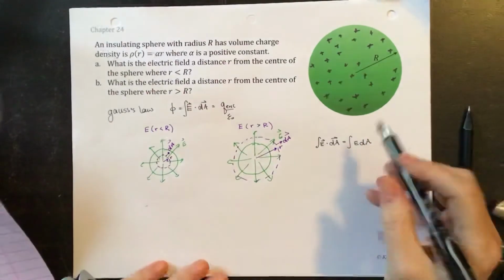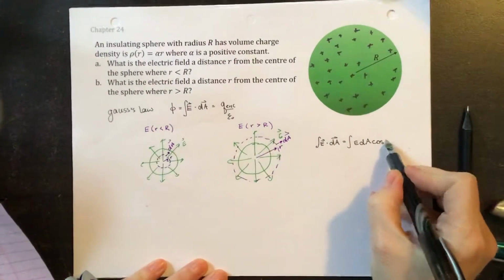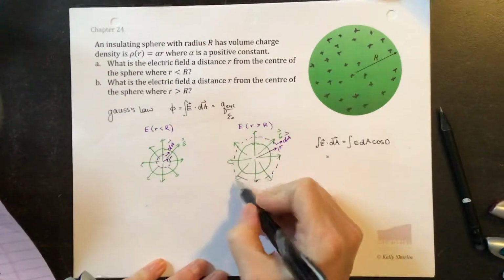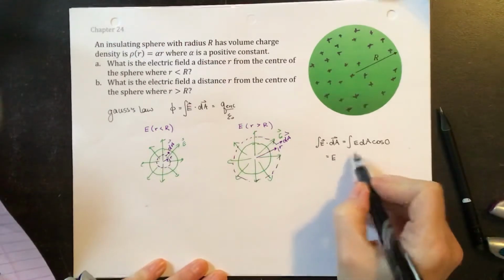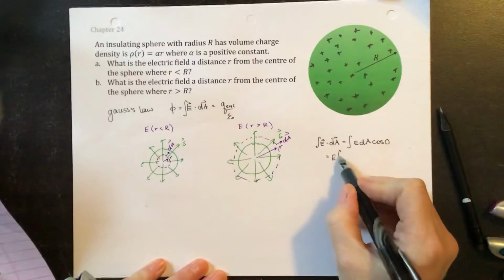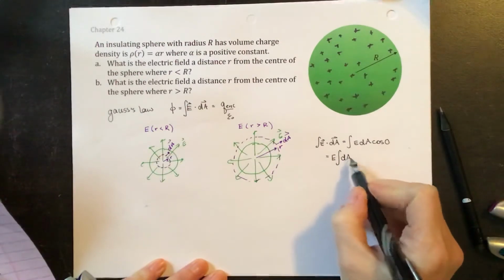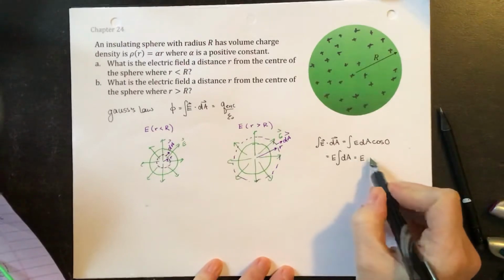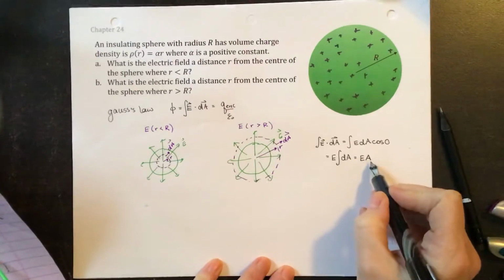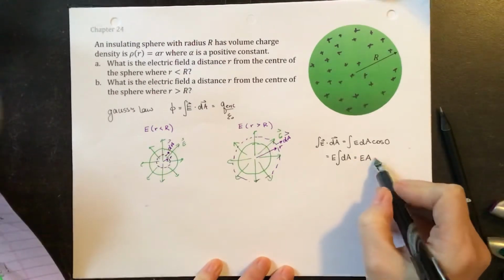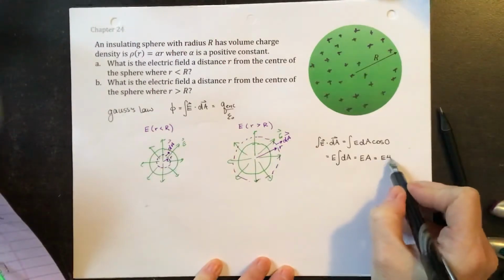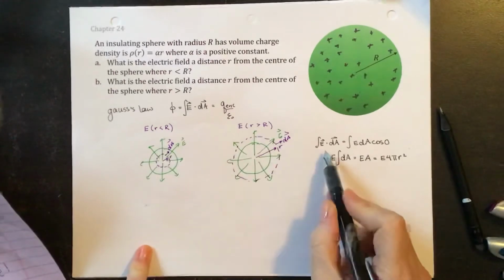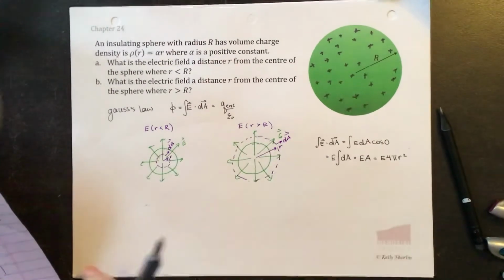Cosine of 0 is 1. If we're a constant distance from the center, then our electric field is a constant, which means it comes out front of our integral. So we're left with the integral of dA times the cosine of 0, which is just 1. The integral of dA is A. A refers to the area of the Gaussian surface, or area of a sphere, which is 4 pi r squared. So no matter which one we're doing, we're going to use this as the result for the integral of E dot dA.